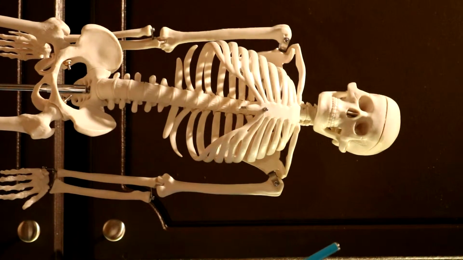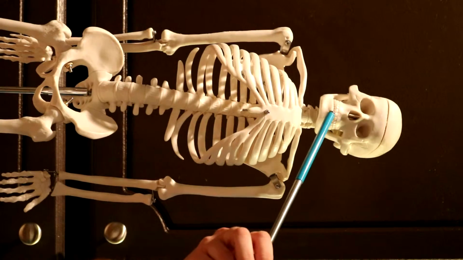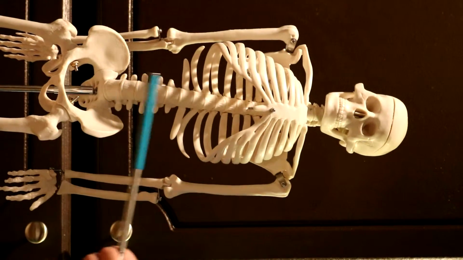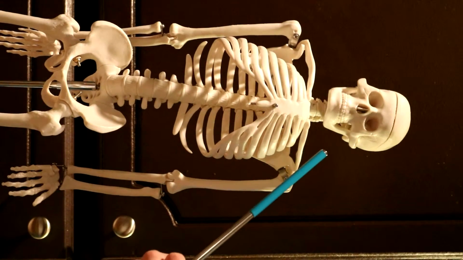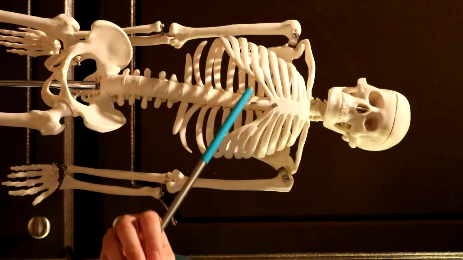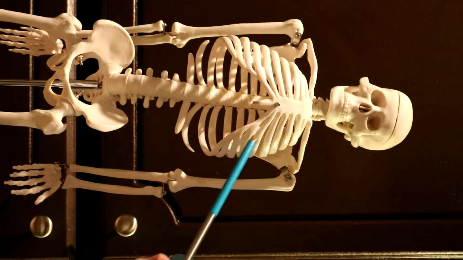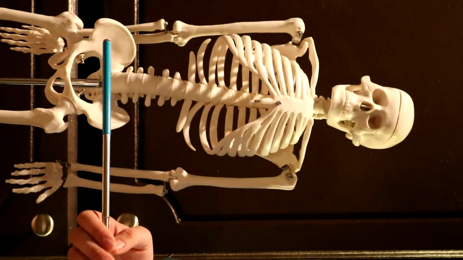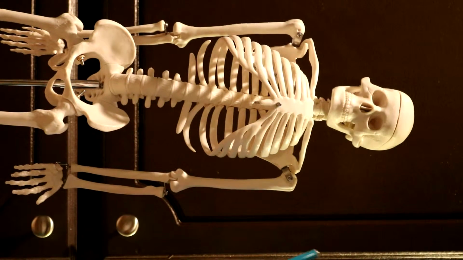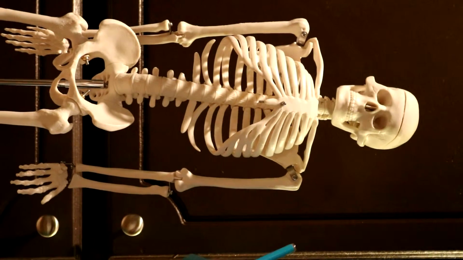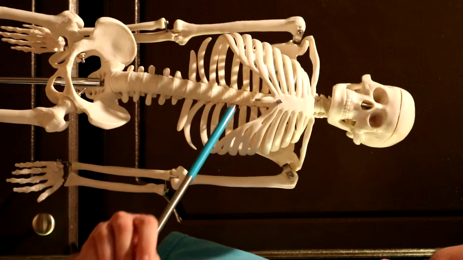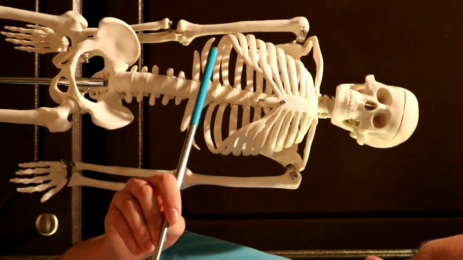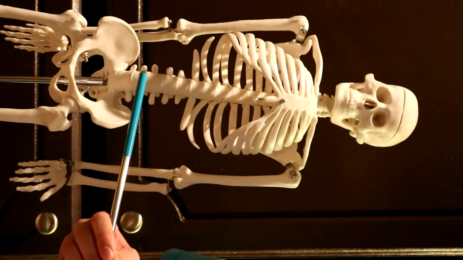The third body cavity is the ventral cavity, and that is going to be the anterior side of him. The abdominal cavity is going to be the lower half of your body, starting at the rib cage and going all the way down to your pelvis. The fifth body cavity is the abdominopelvic, and this is going to start right about the middle of his stomach and go down to the pelvis.